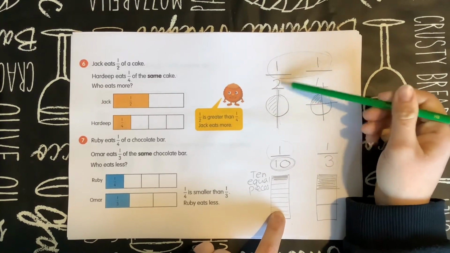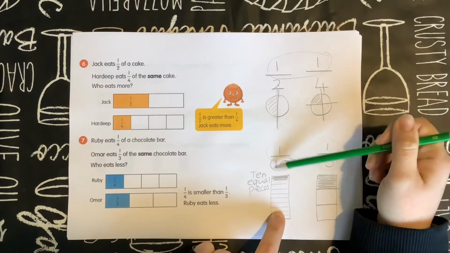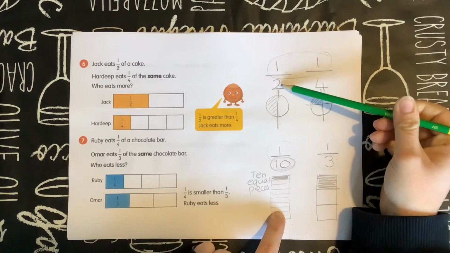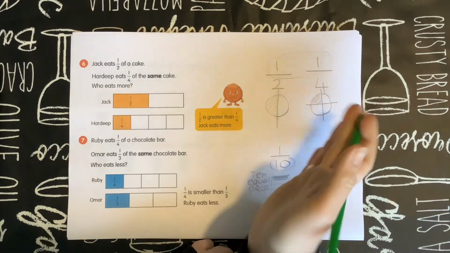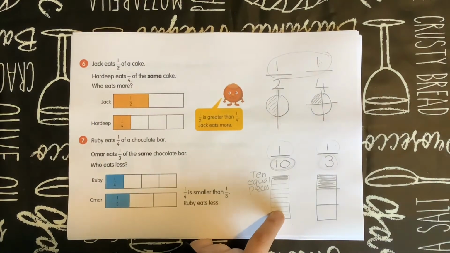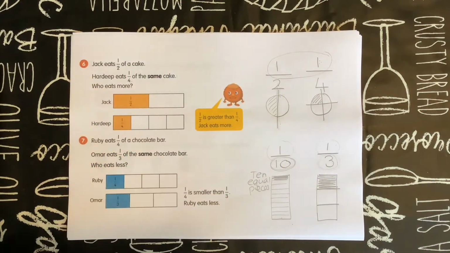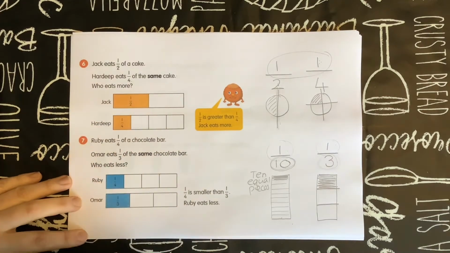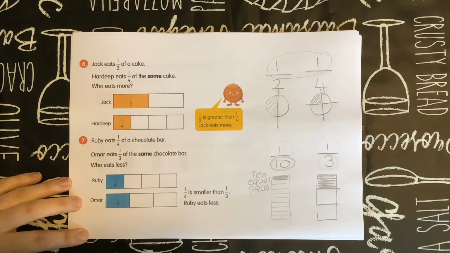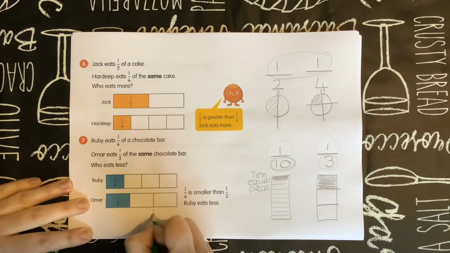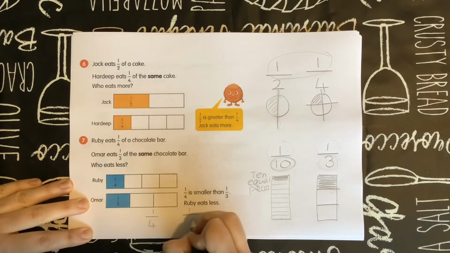Think about it as sharing it between 2 people or sharing it between 10 people. You're going to get a lot more the less people you share it between, the less parts you have to cut the whole into. So let's look at this one. Ruby eats 1/4 of a chocolate bar. Omar eats 1/3 of the same size bar. Who eats the least? Well, we've got 1/4 here and 1/3.